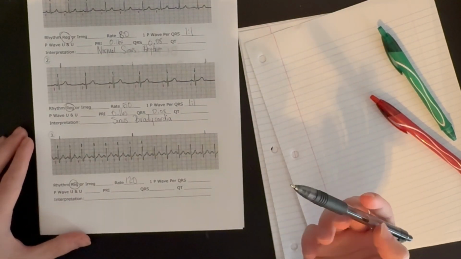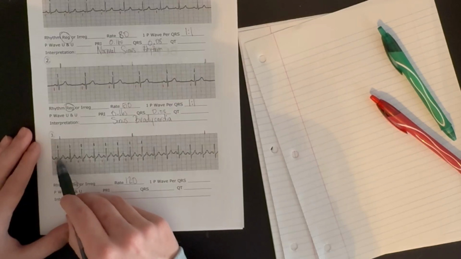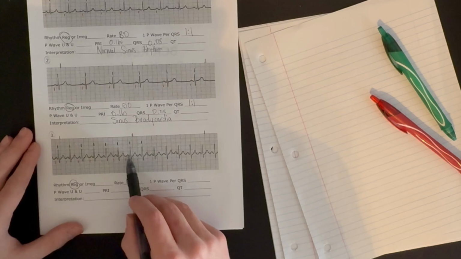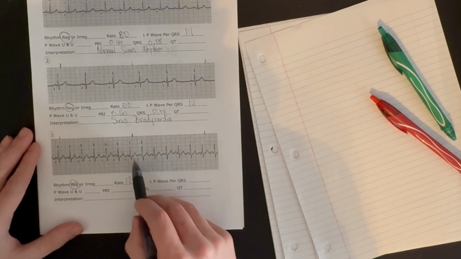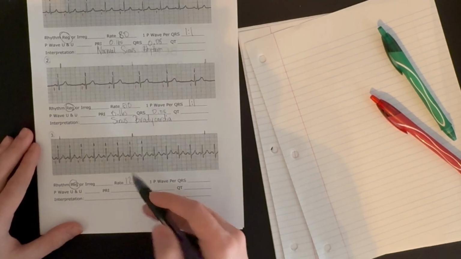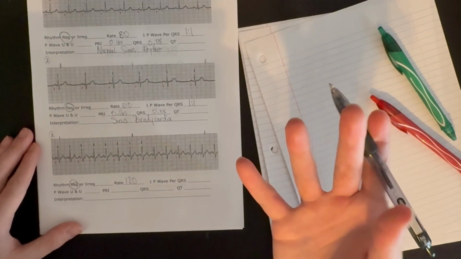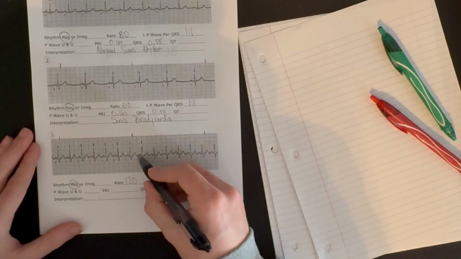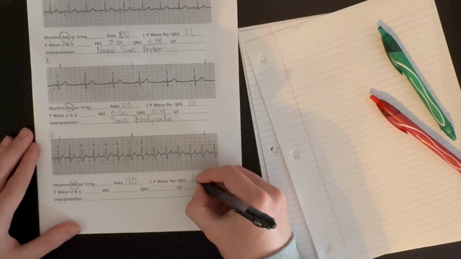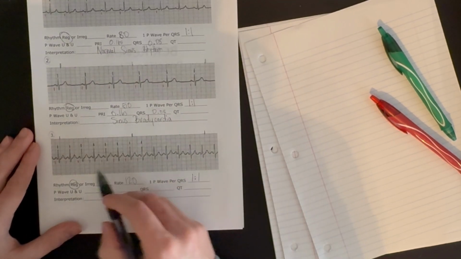Let's check our P to QRS ratio. And we see that we have 1 P wave for every QRS complex. And we look at that P wave, and it's a nice semicircle upward deflection. So we can understand that this signal is coming from the SA node, depolarizing the atria from top to bottom, getting to the AV node, and then depolarizing the ventricles in the normal manner. So 1 to 1. PR interval, let's check.